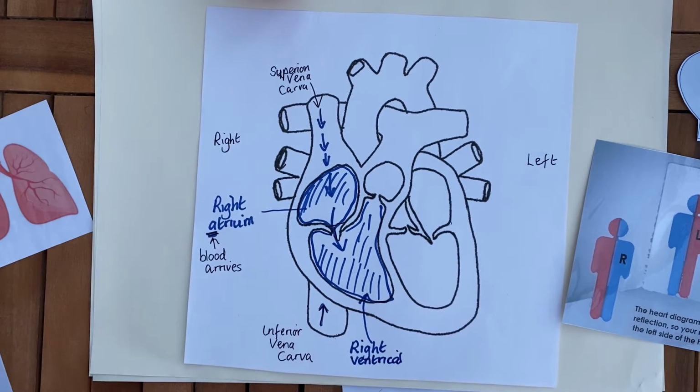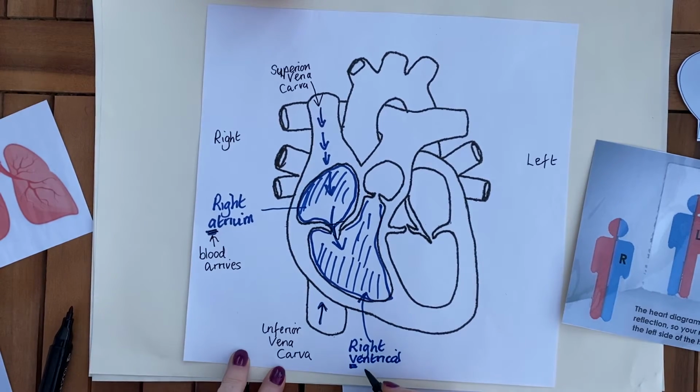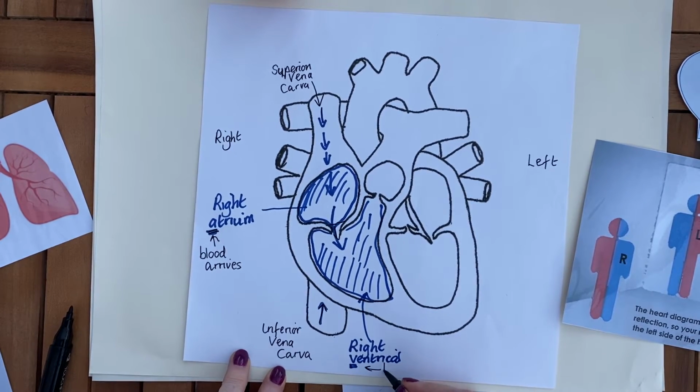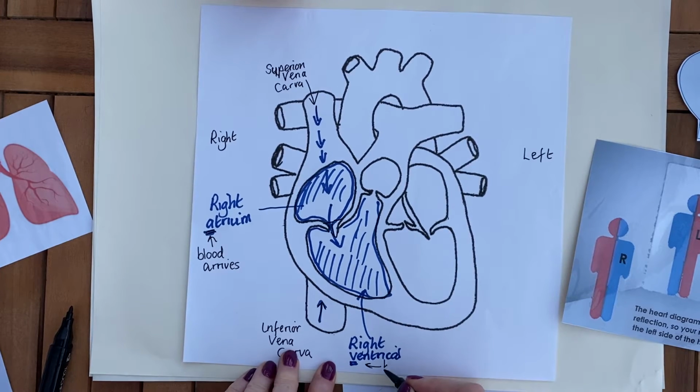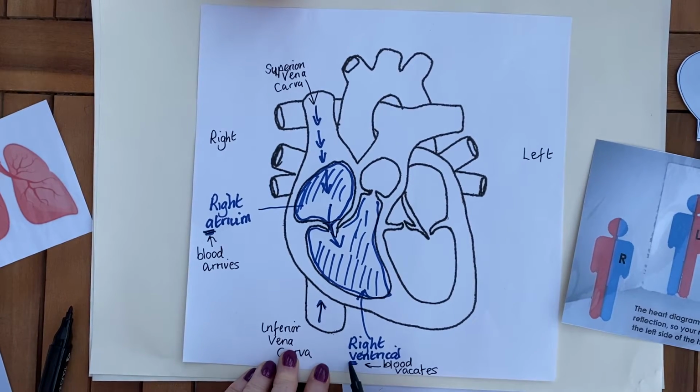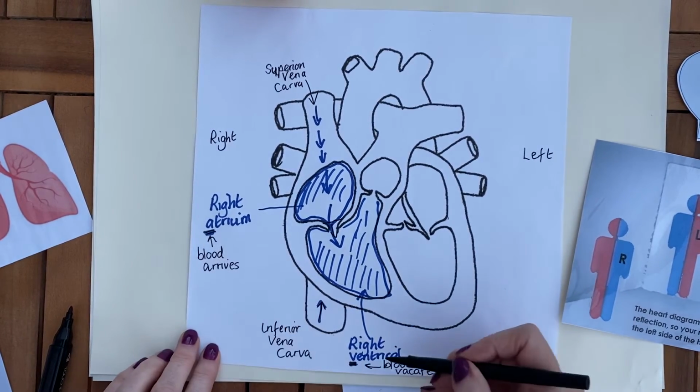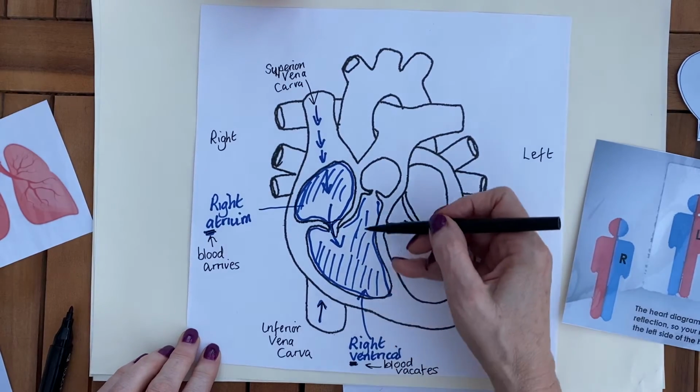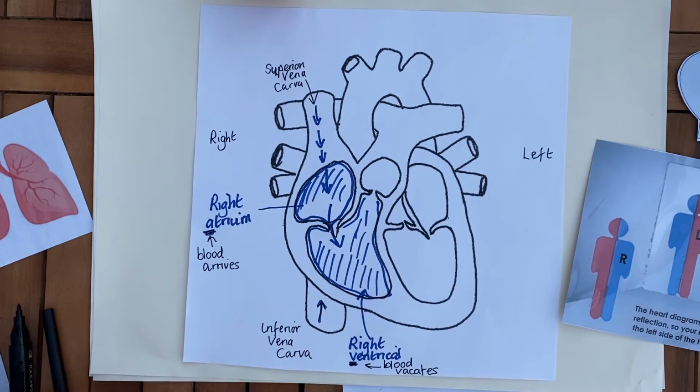Okay, this is the right ventricle. V. For me, this is where the blood vacates, leaves the heart. So you have the V, you have the A. Right ventricle, the blood is going to go out of the heart.